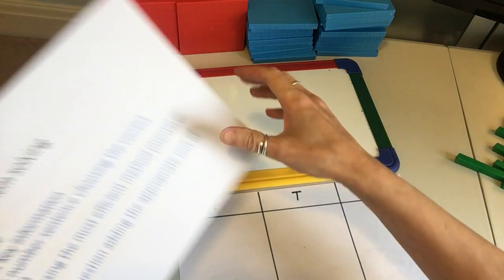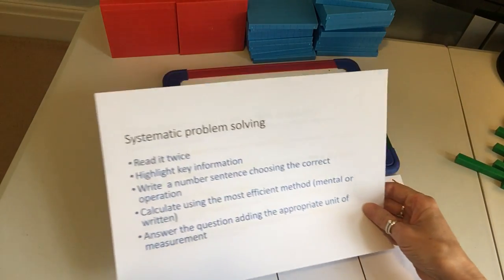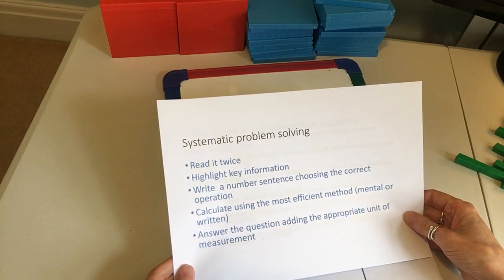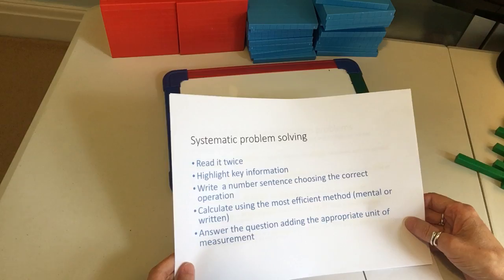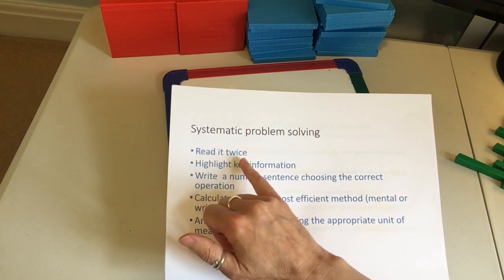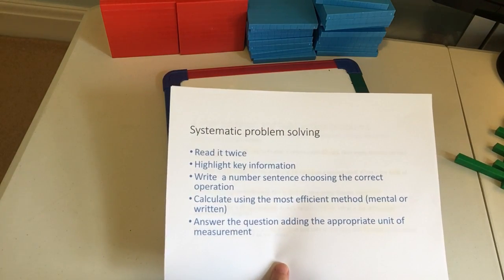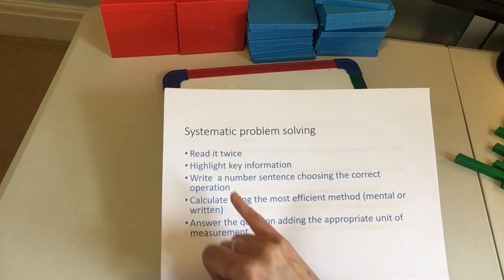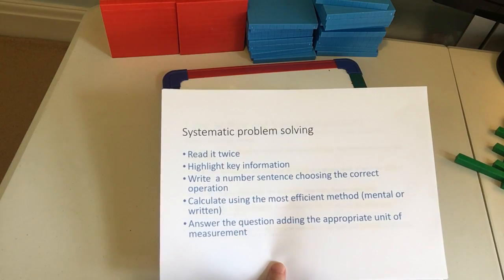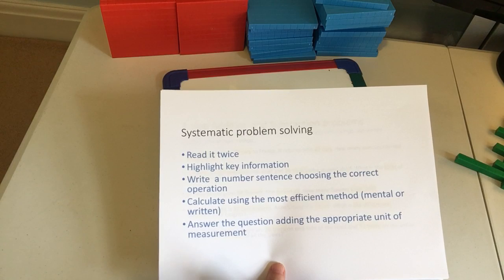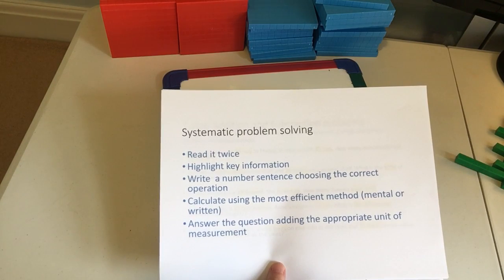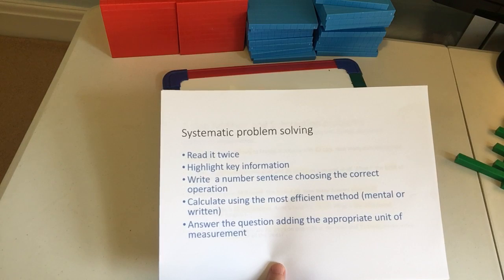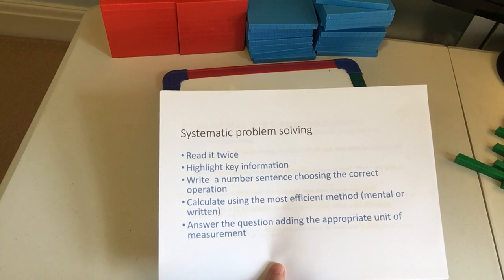I would start with having a system that I'm going to teach the children. So it would look something like this. I would teach them to read it twice. I'm going to model all this in a minute so that you can see how I do it. Then highlight the key information in the question and then write a number sentence or an equation, and they would have to choose the correct operation as they did that. And in this case, it's just going to be addition and subtraction. And then they're going to choose the most efficient method for calculations.